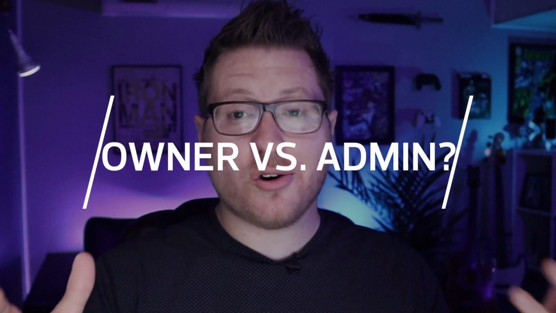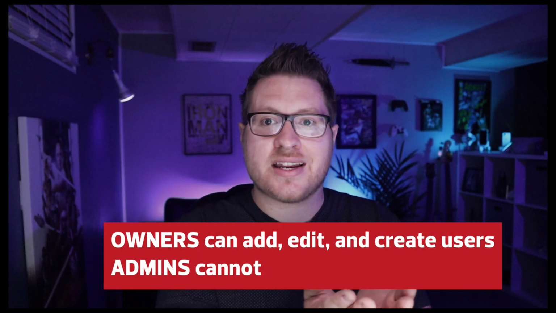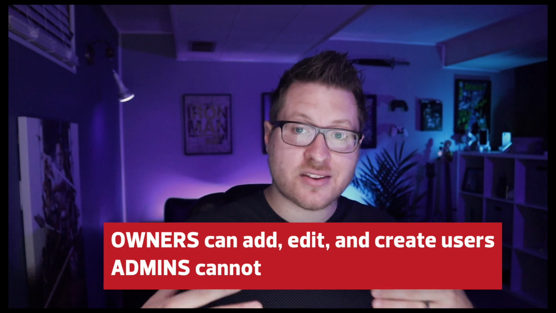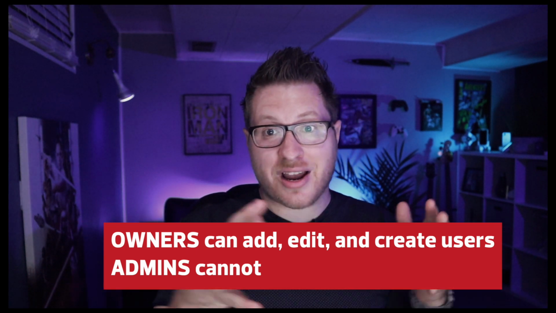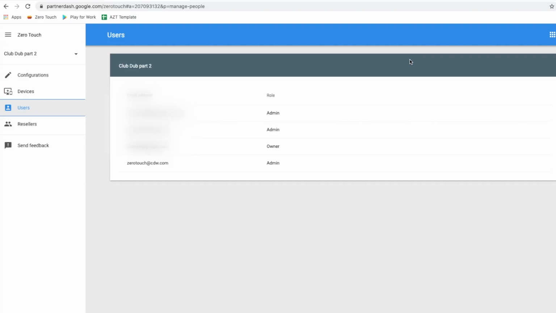What are the differences between an owner and an admin? An owner has privileges over everything and can create additional users. An admin has the same ownership as far as being able to do everything on the portal. They just can't create additional users on the portal. So you can have as many admins as you need here. I don't have it here, but over here where my mouse is, there would be a little plus button that you would be able to add additional admins or owners or whatever that may be.